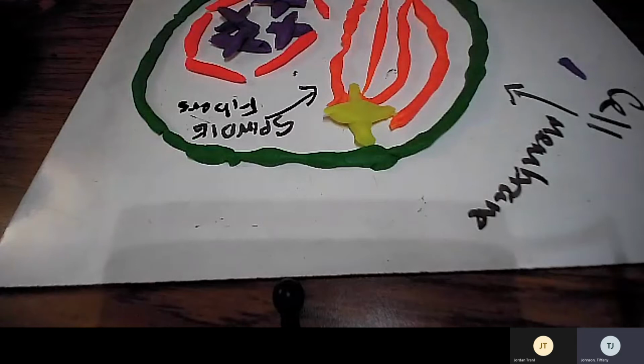So now I can start seeing my 2 new cells kind of forming.